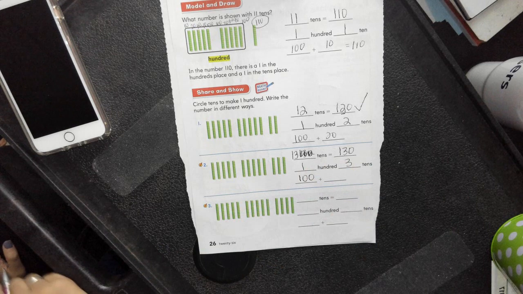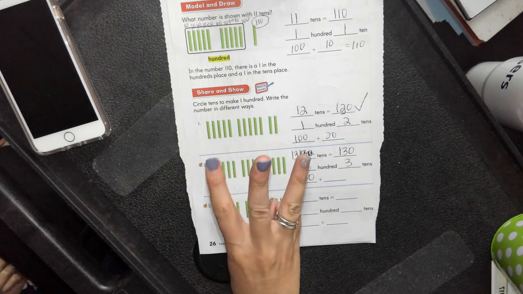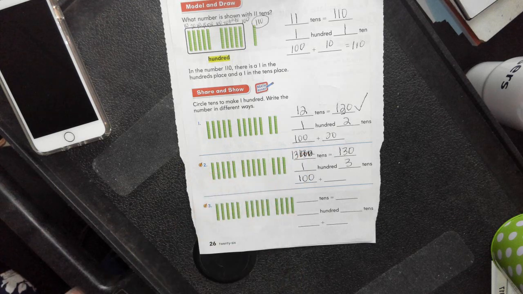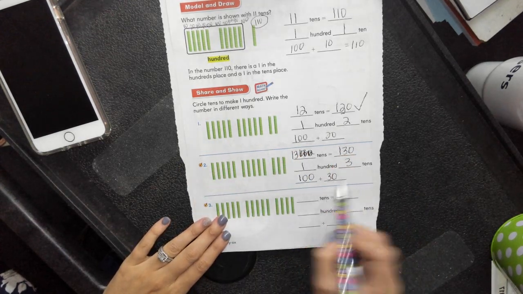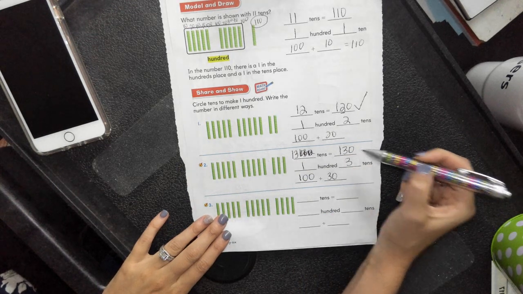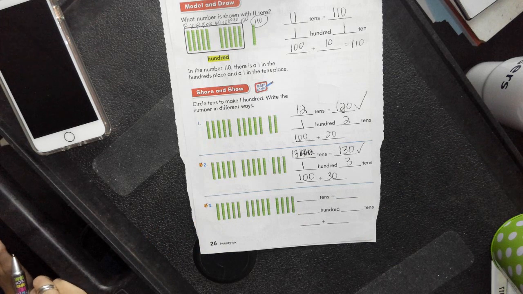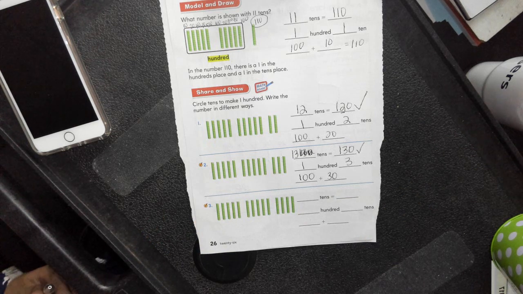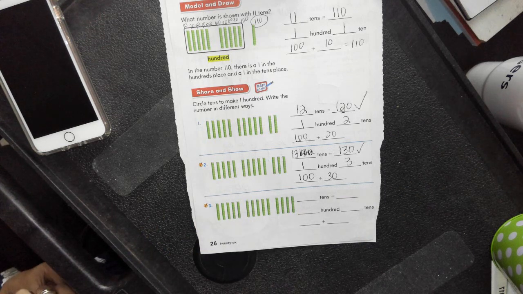And then I have 3 tens. If I hold up 3 fingers and I count by 10, 10, 20, 30. So does 100 plus 30 give me my 130 up here? Yes. Give yourselves a check mark. And a pat on the back from Isa. Now let's look at number 3. Quietly, count how many tens you have.